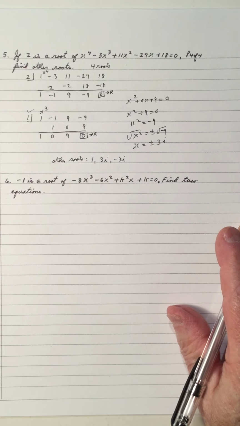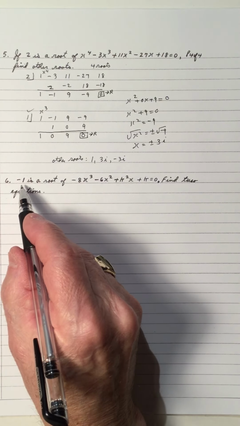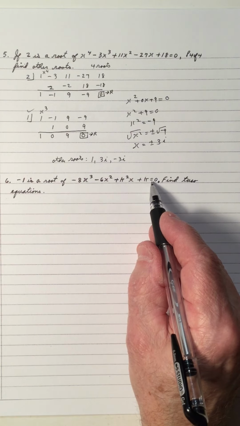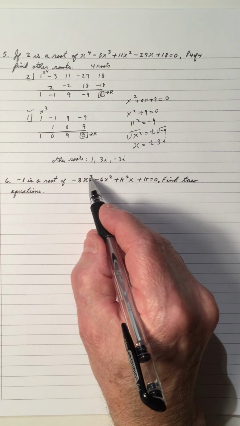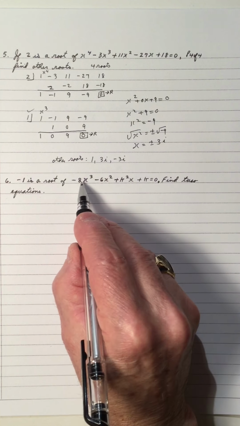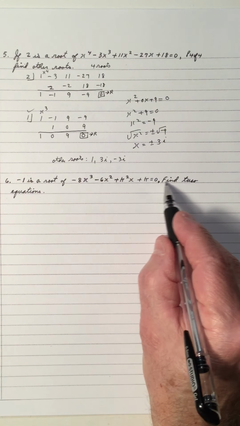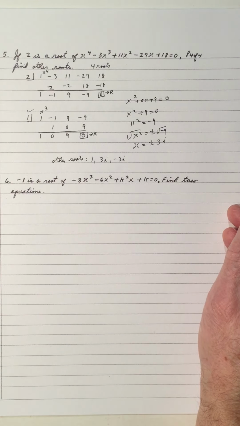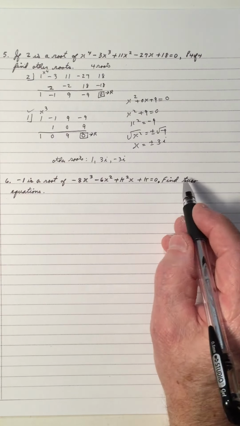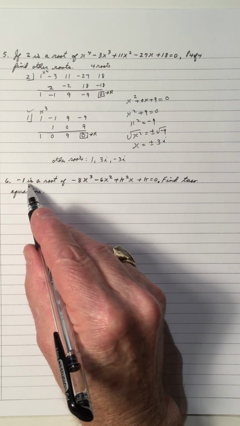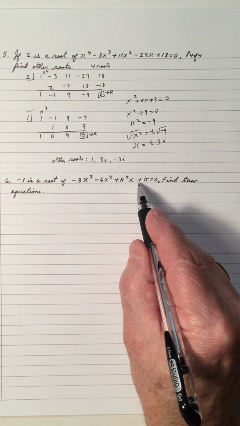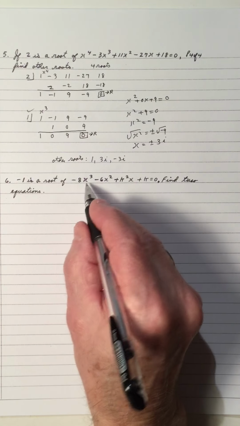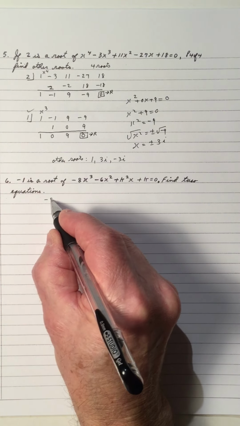And we have one more to do. Number 6. Negative 1 is the root of this equation. And notice it's cubic, so it has 3 roots. It says find the 2 equations. There's only 1 there. Well, let's work it through. Because negative 1 is a root, let's sub it in and see what happens. So I'm going to sub the negative 1 in.